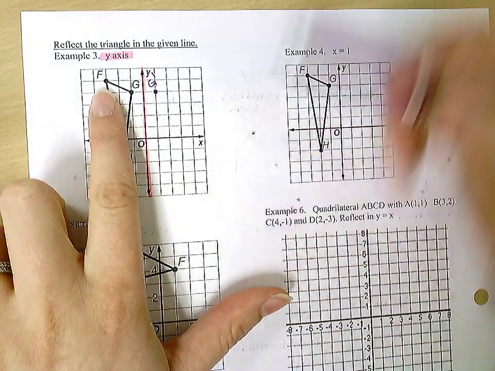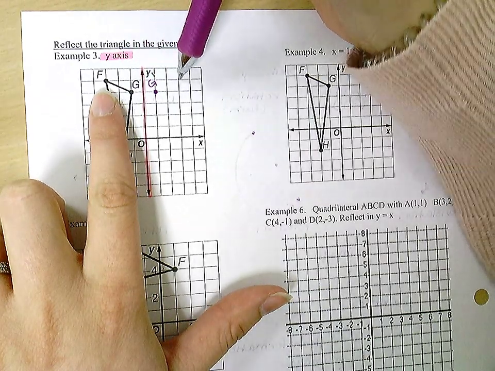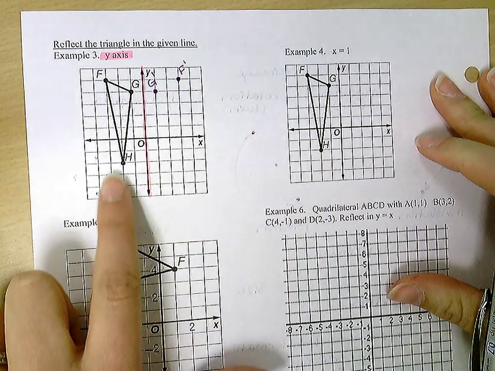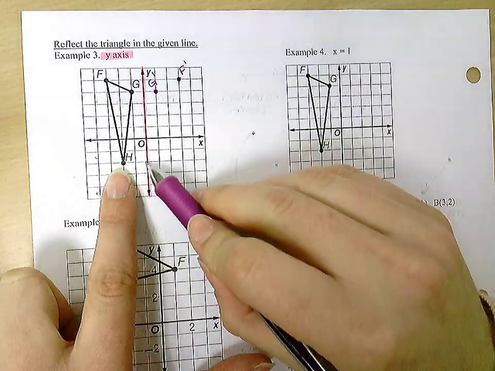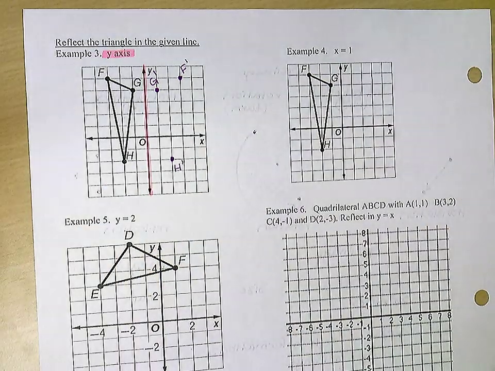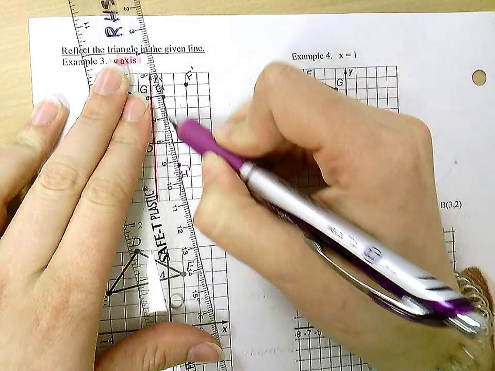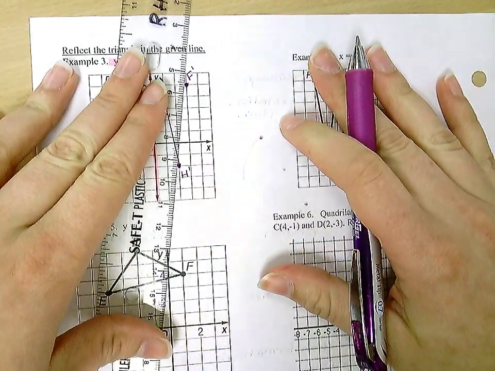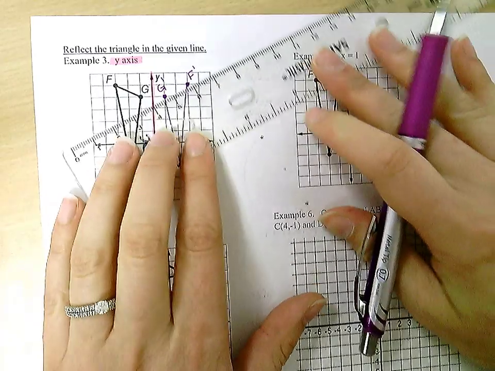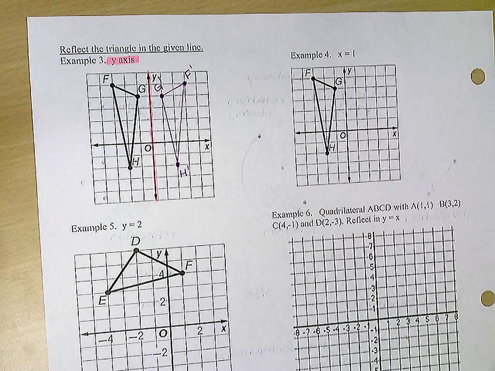Okay, next I'm going to do point F. Point F is 1, 2, 3 units away. So we'll count 3 units again on the opposite side of that line of reflection to make F prime. Okay, then point H is 2 units. So again, go 2 more units to make H prime. Okay, then all we have to do is connect our points. Again, I'm going to use my straight edge here. Okay, and then I have my reflected image.